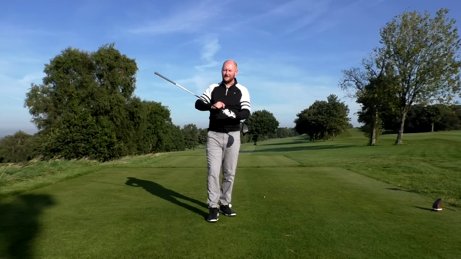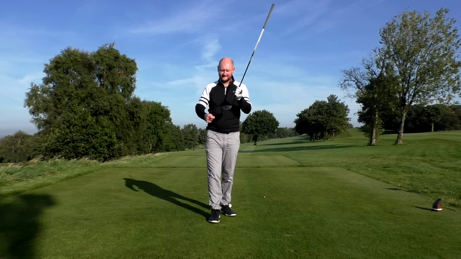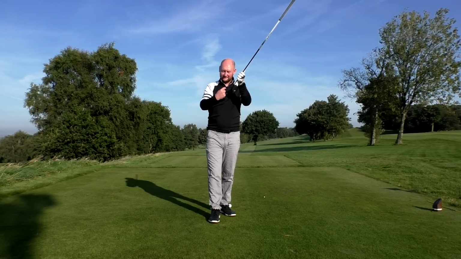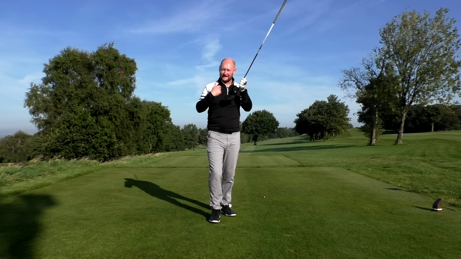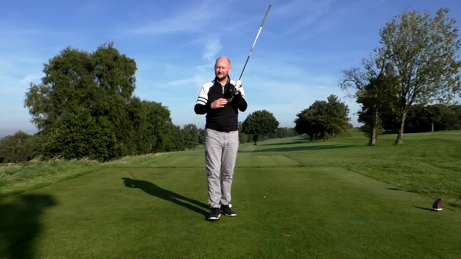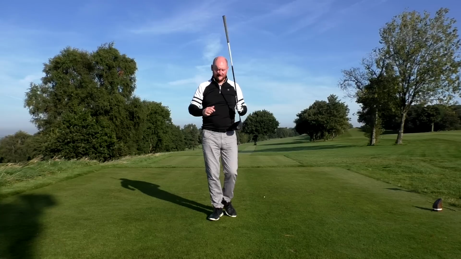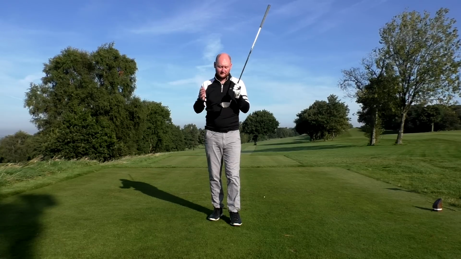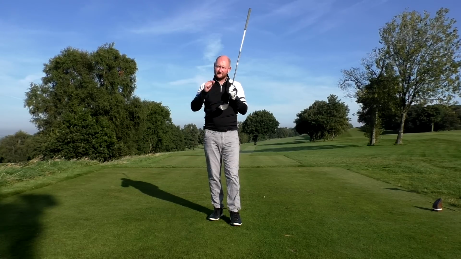But remember, everything that we do in the golf swing is designed for this piece of club here to hit the ball and get it going towards our target. So we've got to think about this firstly. What is the club face doing? Because that has a huge, or probably the biggest impact on the ball's flight.